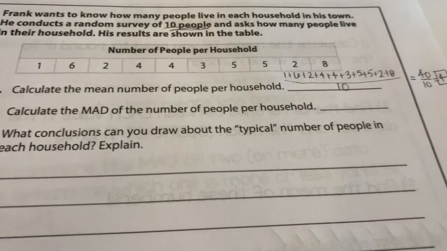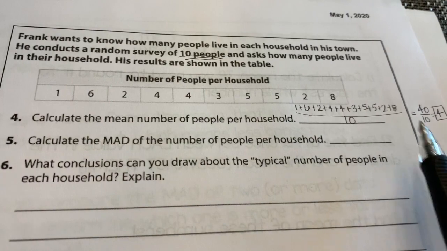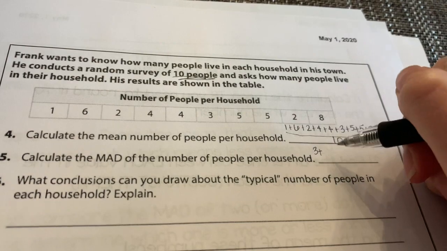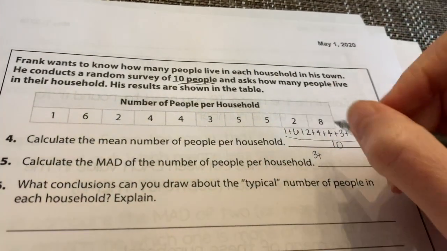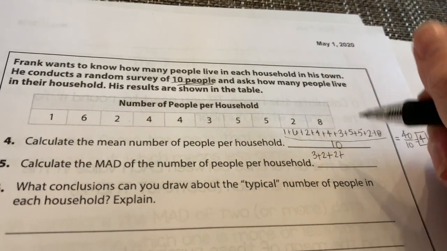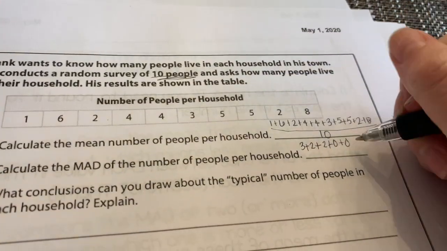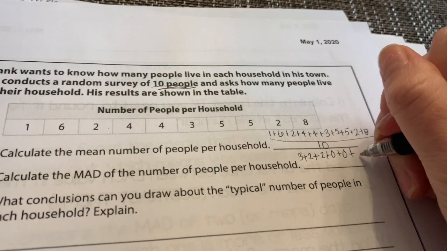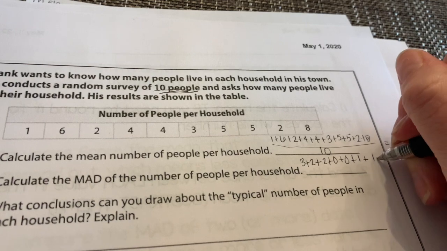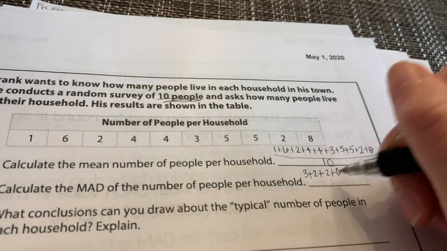We're going to subtract the mean from each number here or vice versa. So the mean is 4. 4 minus 1 is 3. And 6 minus 4 is 2. 4 minus 2 is 2. 4 minus 4 is 0. 4 minus 4 is 0. 4 minus 3 is 1. 5 minus 4 is 1. 5 minus 4 is 1. 4 minus 2 is 2. And 8 minus 4 is 4.